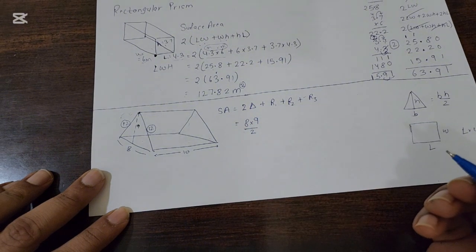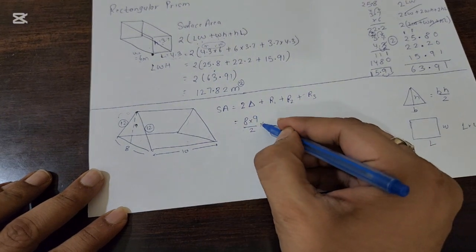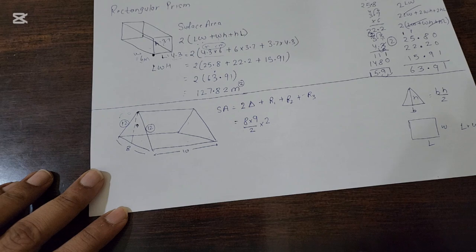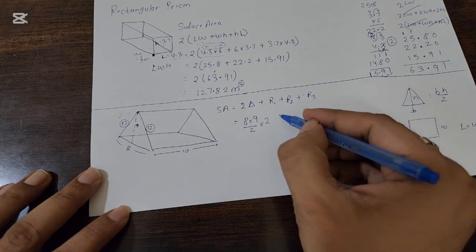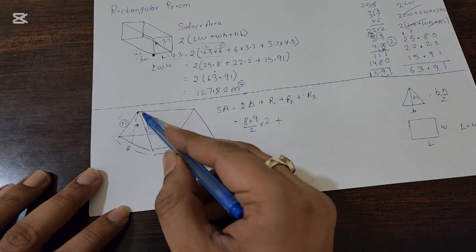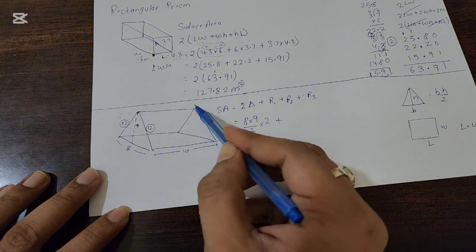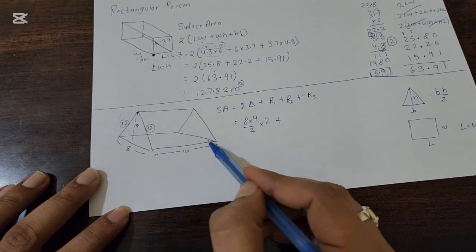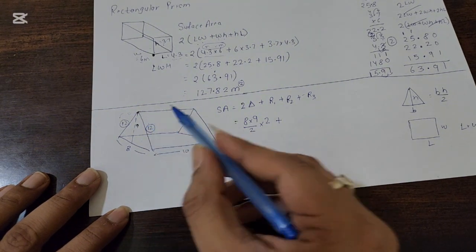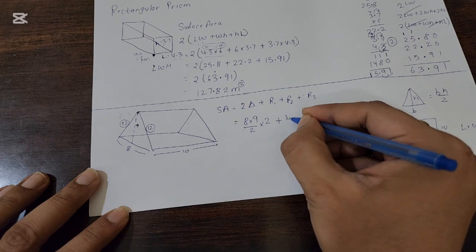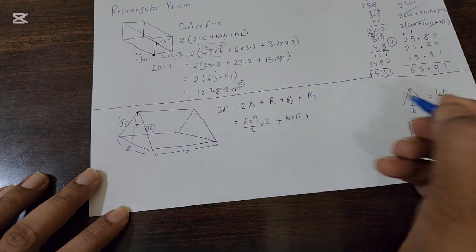This is for one triangle, correct? But I have 2 triangles, so I will multiply by 2. Because both the triangles are same, simply multiply by 2. Plus rectangle number 1, this one. What is the length? The length is 10 and the width is 12. So 10 times 12 plus.